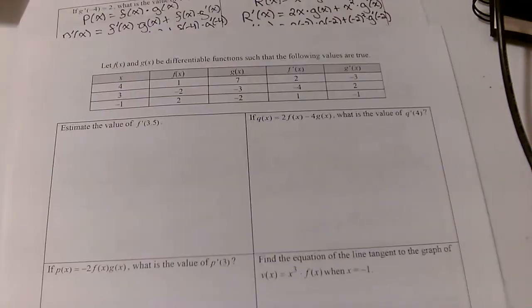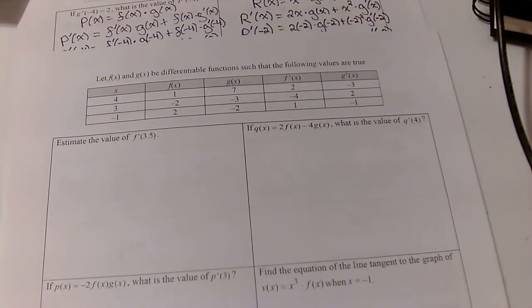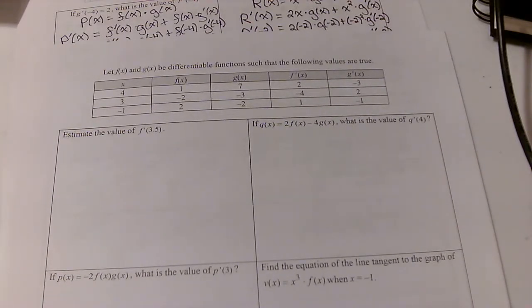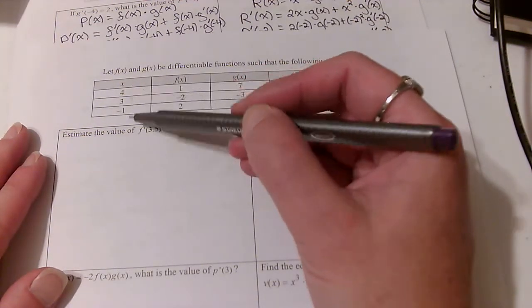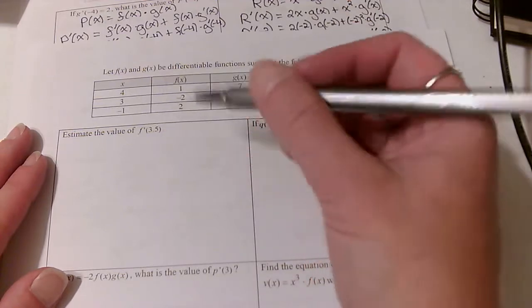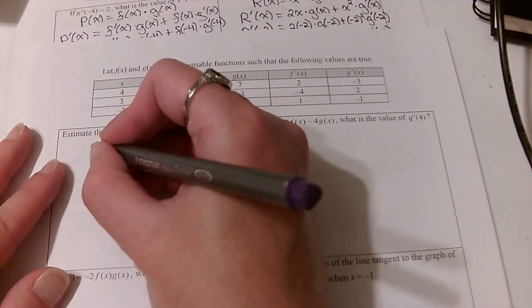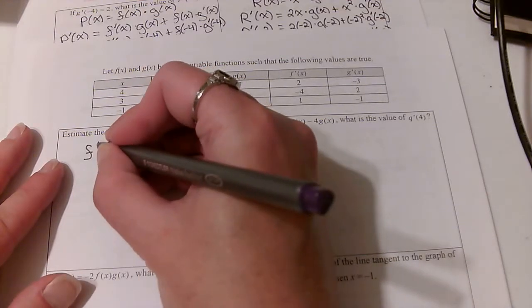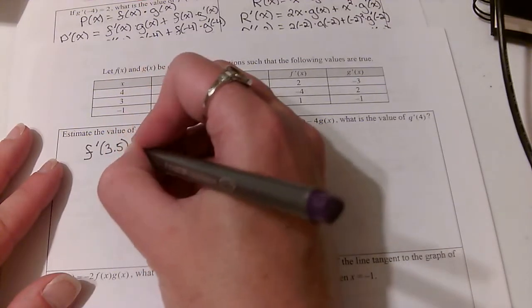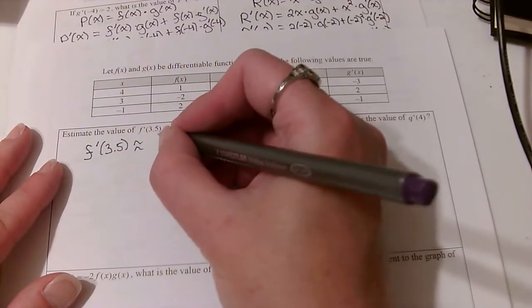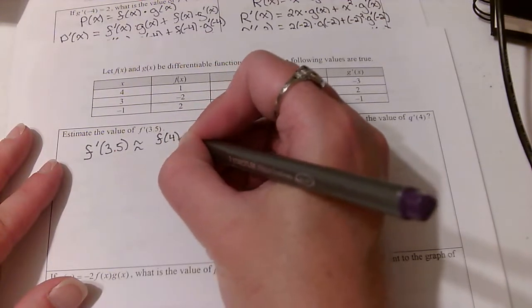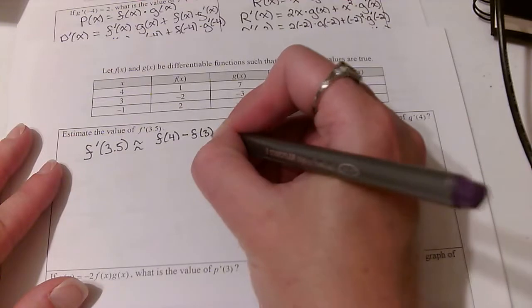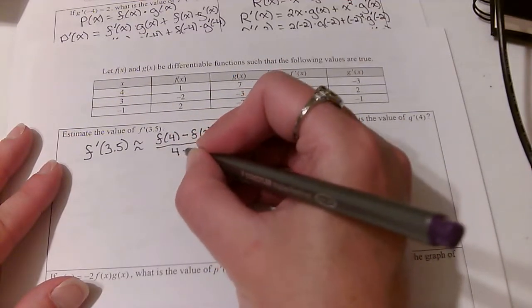Now let's see how we can work with a table. Estimate the value of f prime of 3.5. Well, I don't have 3.5 as an x value in the table. So when I have to estimate a derivative, I'm going to have to use the slope of the secant line that's around it. So in other words, I've got to use 3 and 4. So I'm going to do f of 4 minus f of 3 over 4 minus 3. Slope.